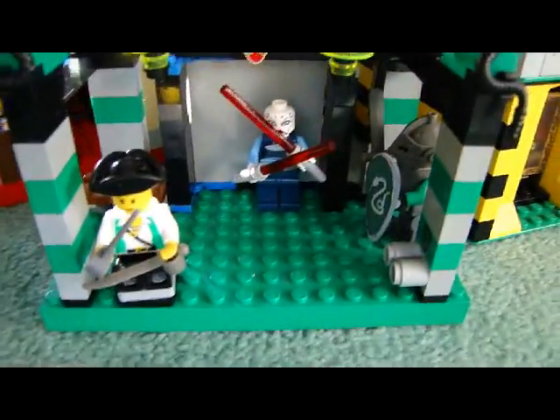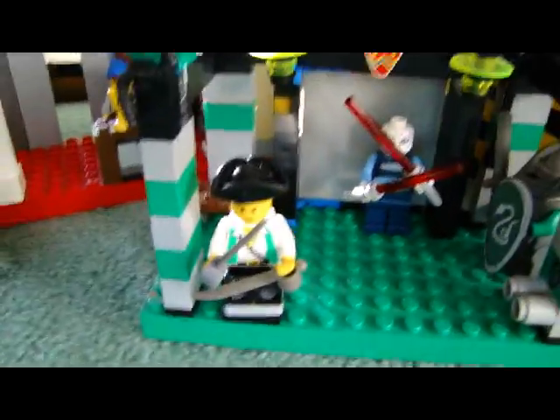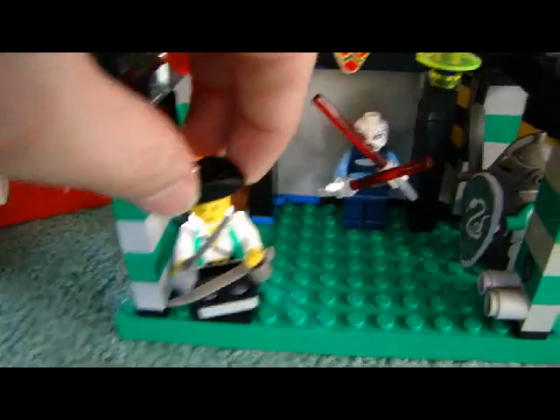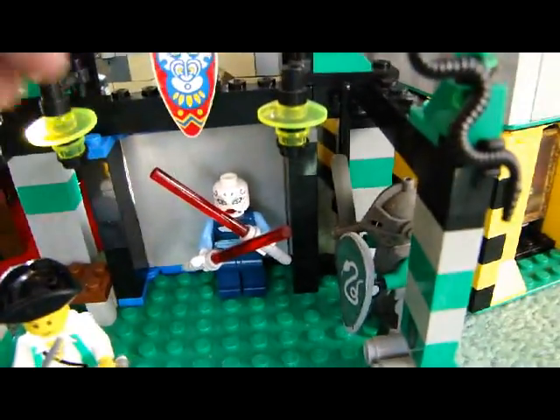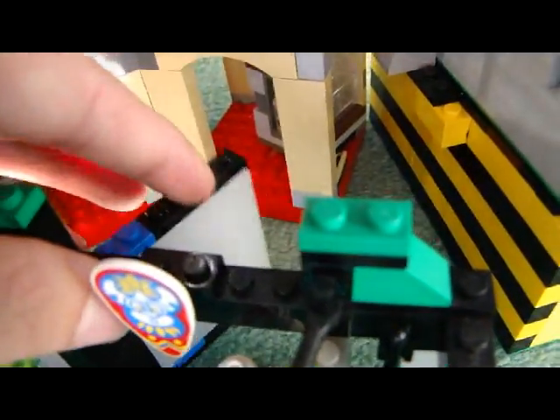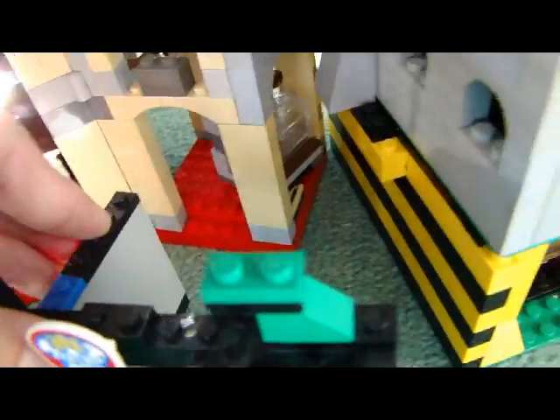And this bit is the Slytherin common room. So there's a pirate Slytherin, Sarge Ventress, and Slytherin Knight, and then a little door, a wall that allows them to get in and out.